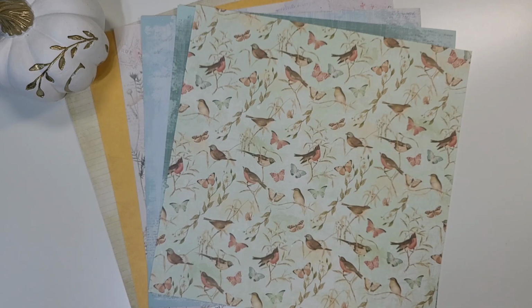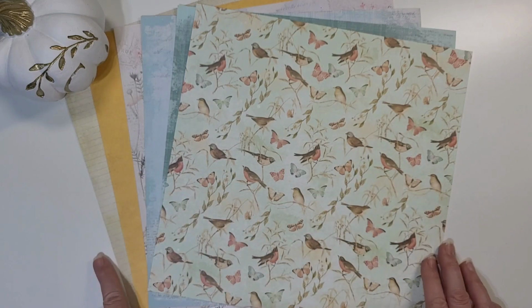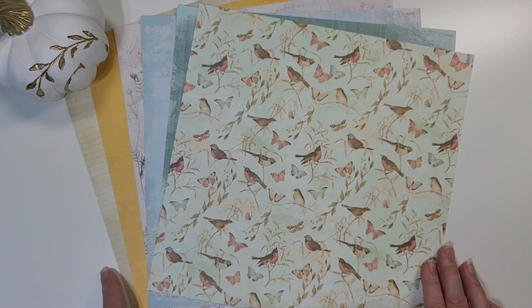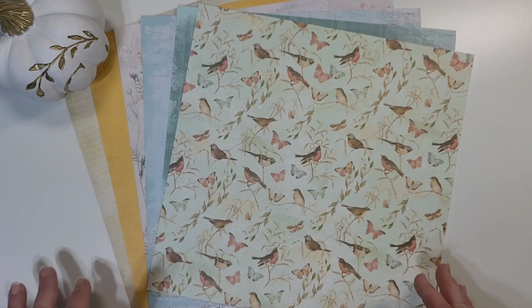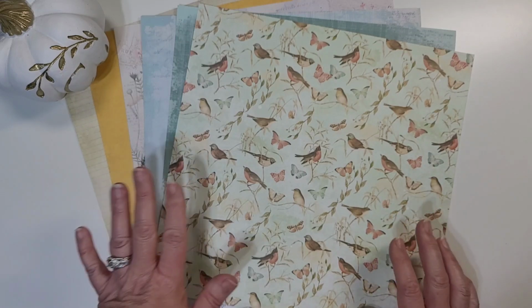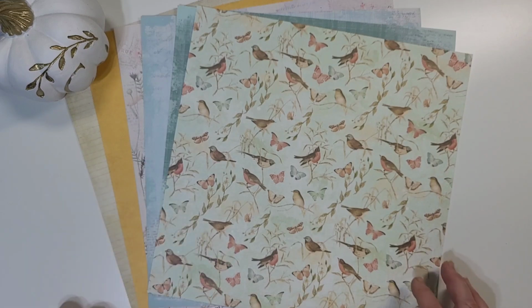For me, the photos, the stories that I tell about our lives, this, as much as I love paper, is secondary. It's the photographs and the stories that are first and foremost. Because even if I didn't have pretty paper, I would probably still work at documenting those stories.